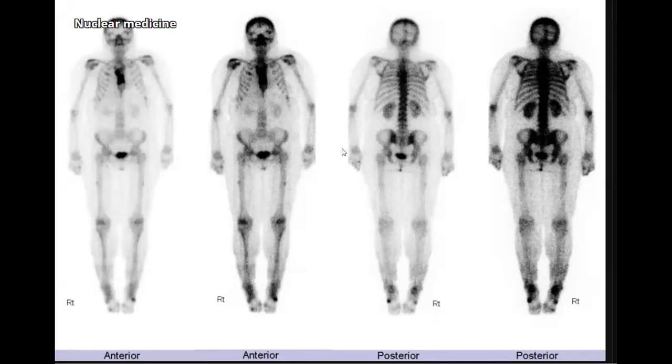So can anyone tell me where is the abnormality? This is the challenge here. What do you think? Where is the abnormality? Sometimes in the bone scan it's tricky, as there are a lot of degenerative changes. So maybe in the ribs, maybe in the sternum. Yes, there can be degenerative changes. Dr. Saad, he thinks about something very interesting.